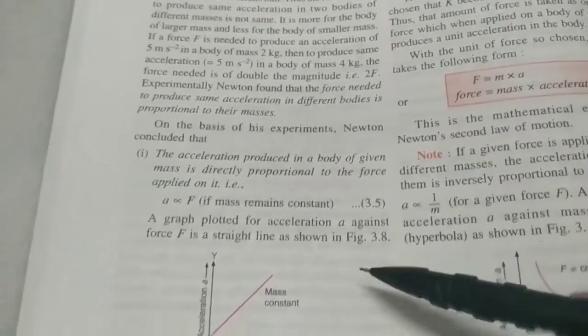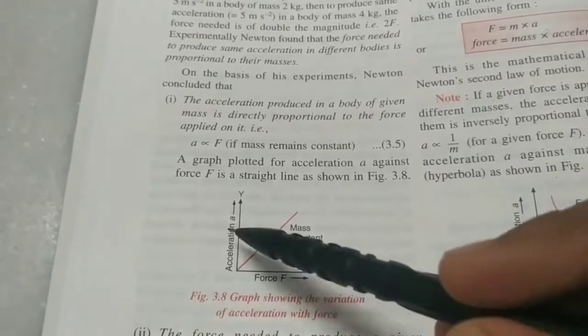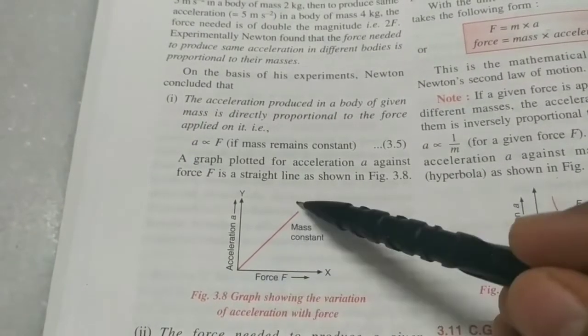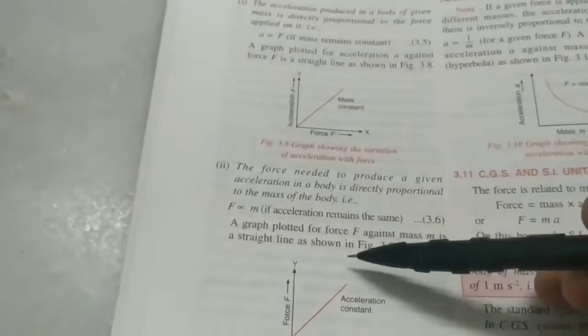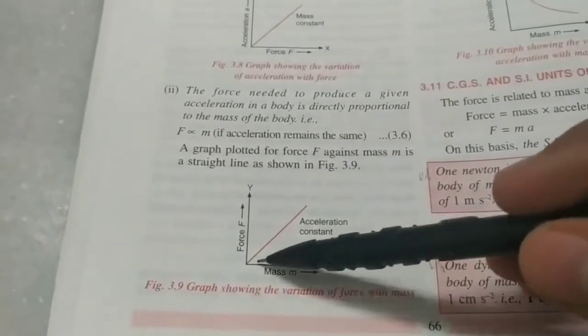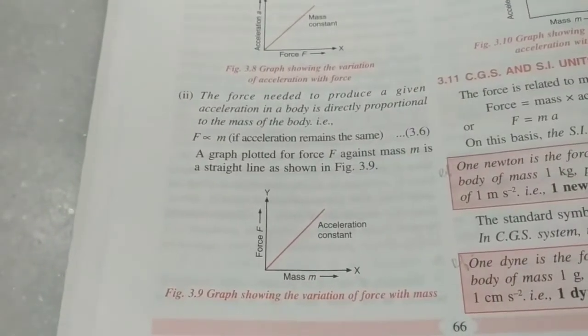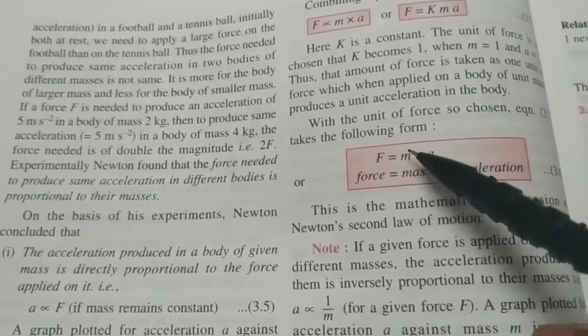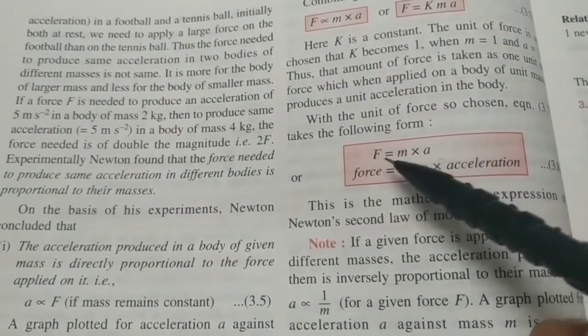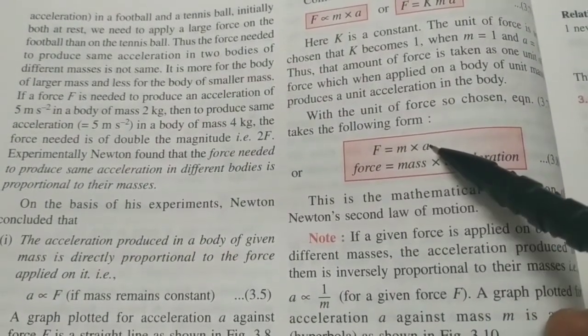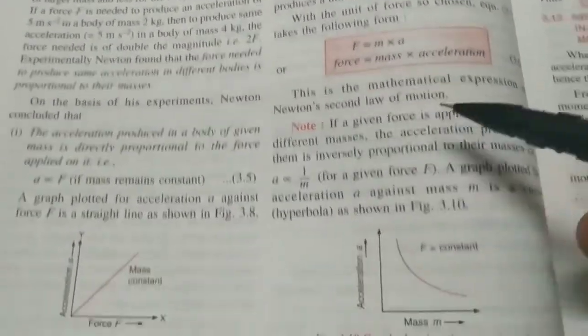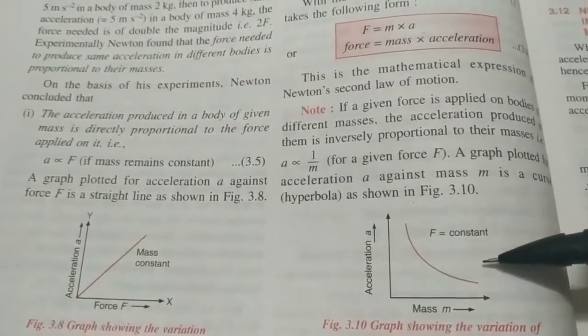So graphically, it can be shown like this. Force and acceleration are directly proportional, so the graph is a straight line. Similarly, force and mass are directly proportional, so again the graph is a straight line. But if you consider these two terms, mass and acceleration, force being constant, then they are inversely proportional, like this. So the graph is a curve called a hyperbola.